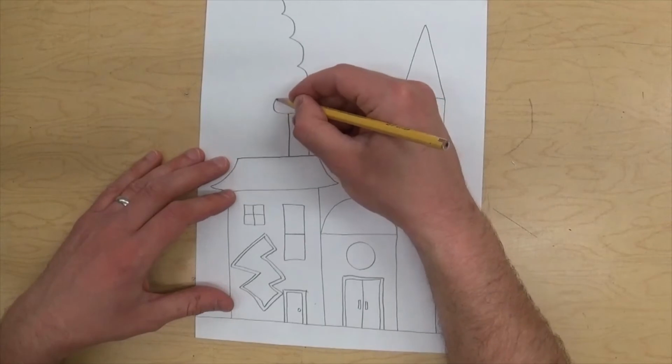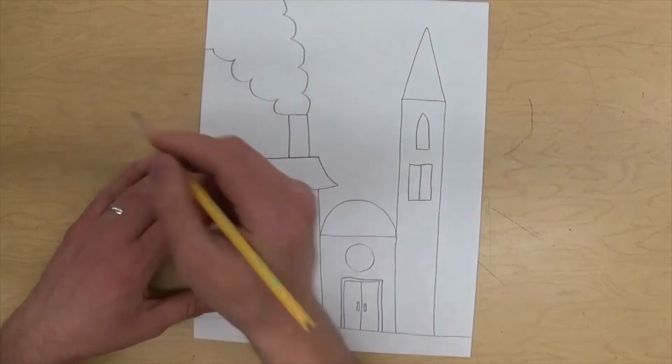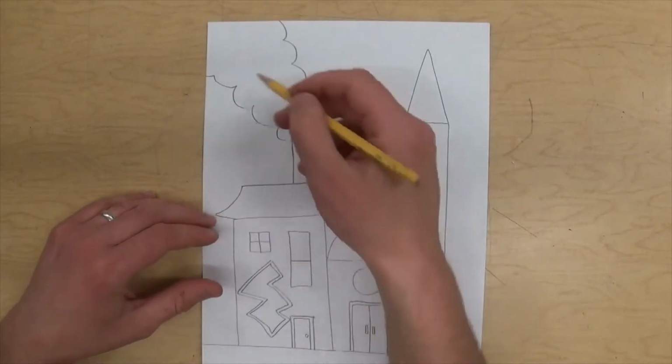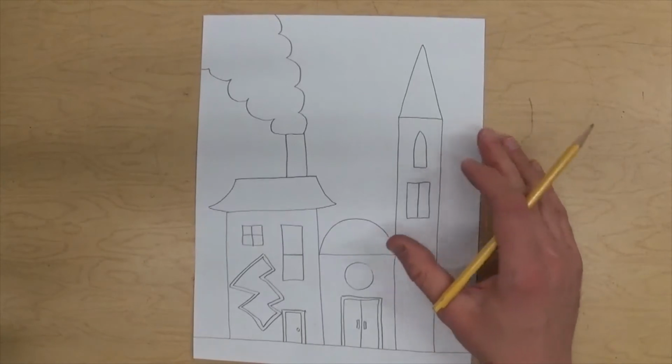And if this goes the other way, and I had it go right off the paper, then you can draw something that looks like smoke coming out of the chimney. What else could we do?